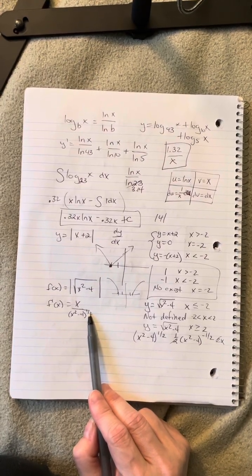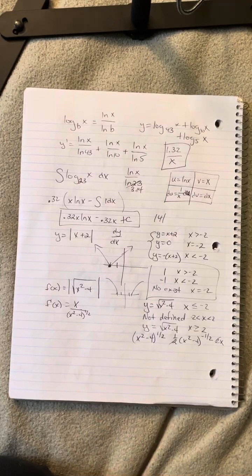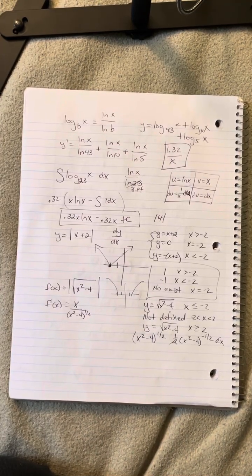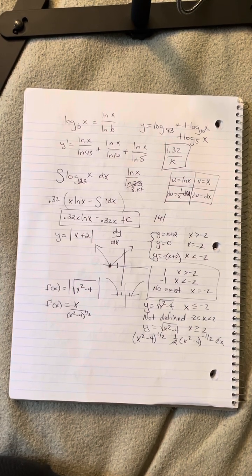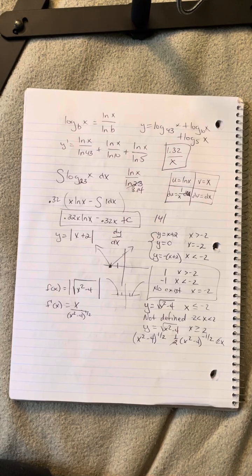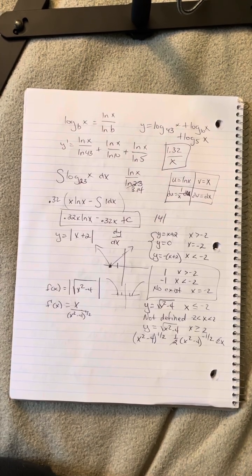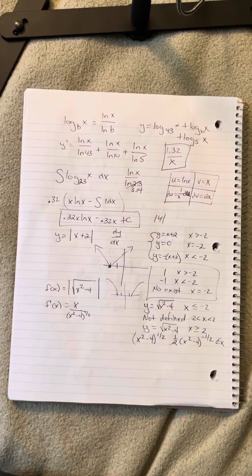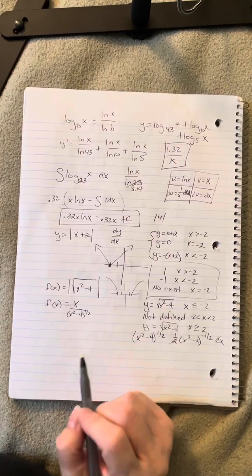And I could choose to put it back in its square root. I don't know that it really matters all that much. I'm not going to. It's still the same thing.